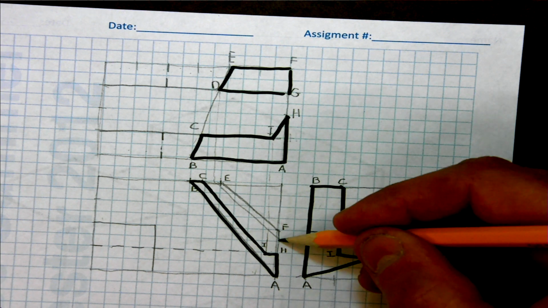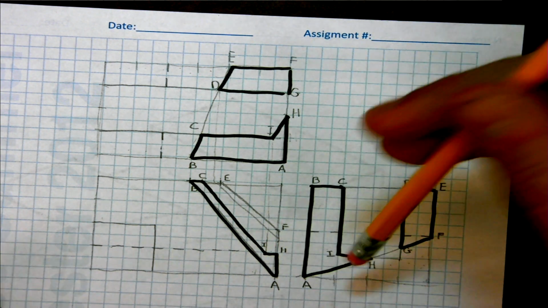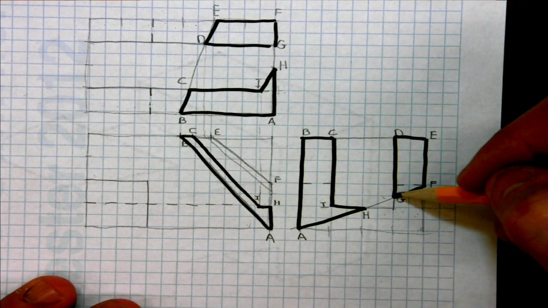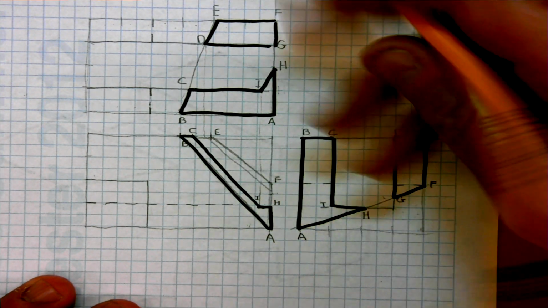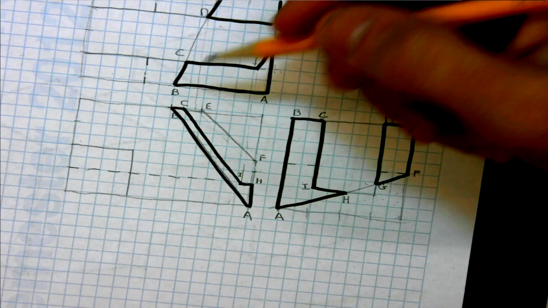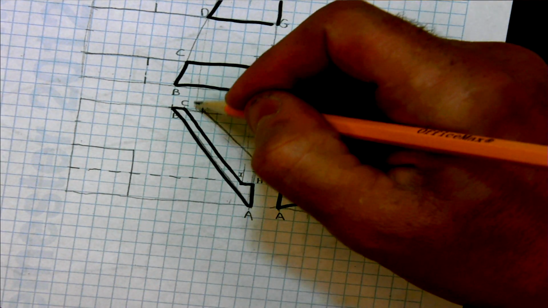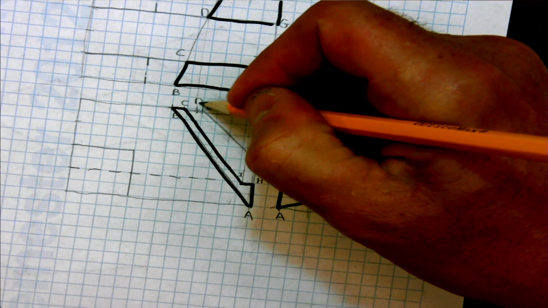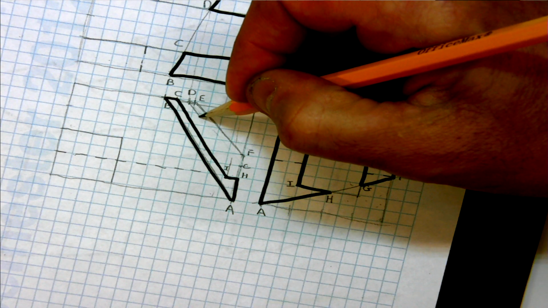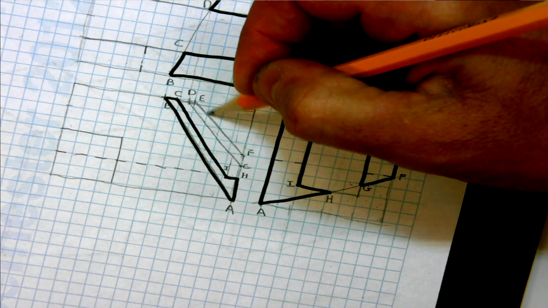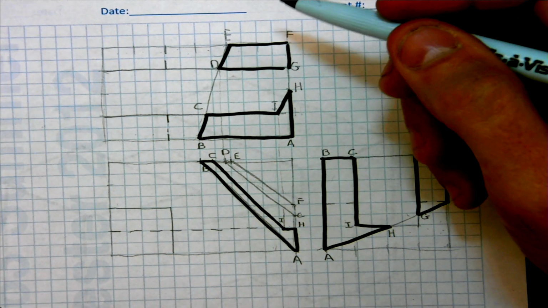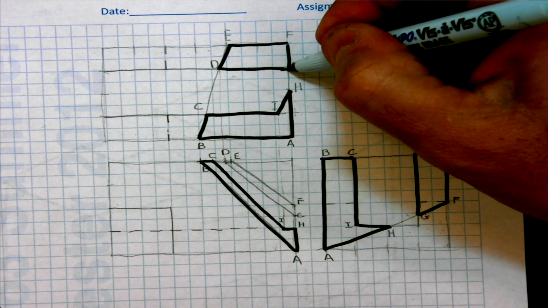I'm off some. It should be down a little bit more. Here, see, we can project G over to here. So I'm off some. Let's take this down and clean it up a little bit. Let me get D labeled on here. There's D. D goes to G. Not super accurate, but let me clean this one up just a little bit.